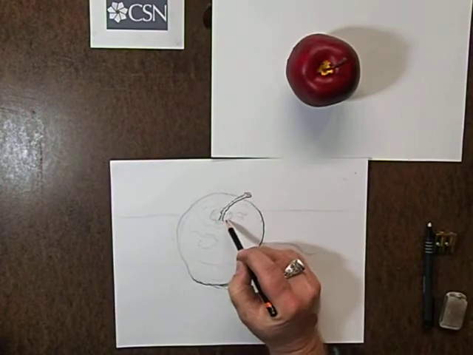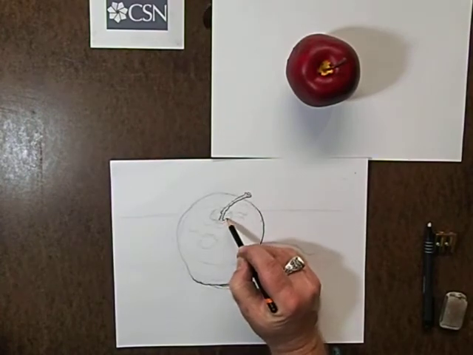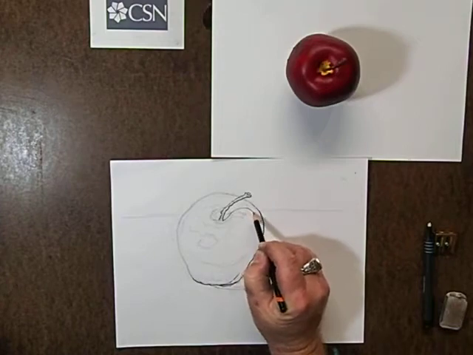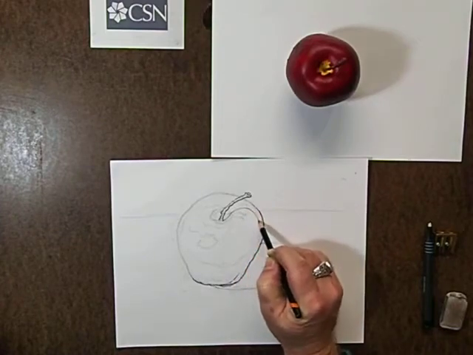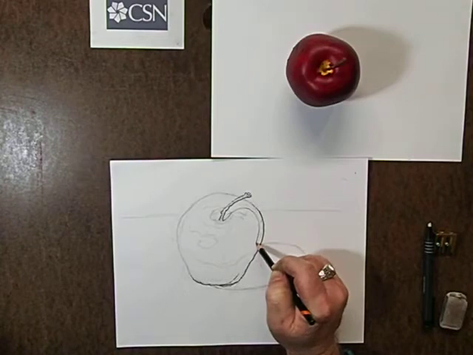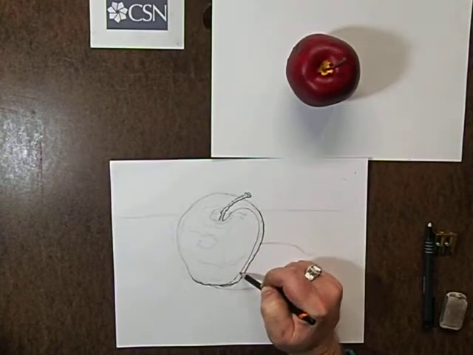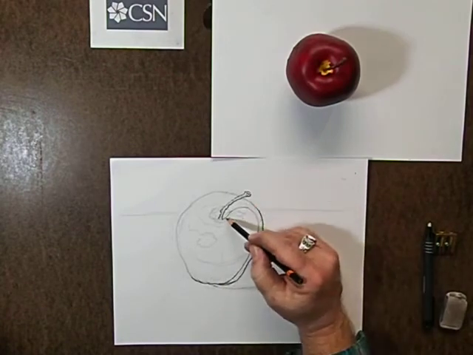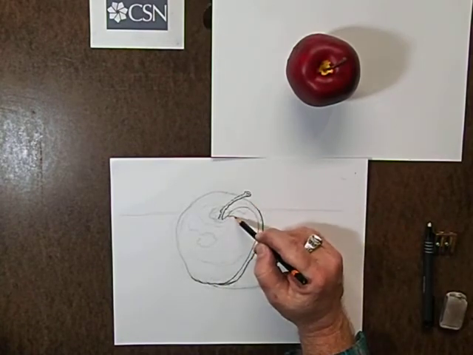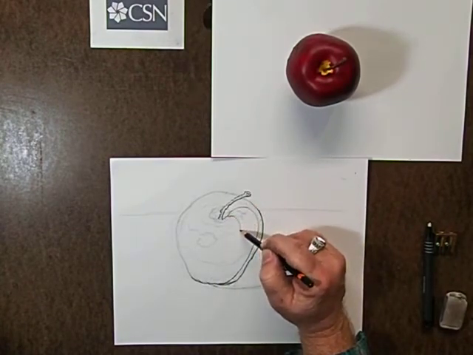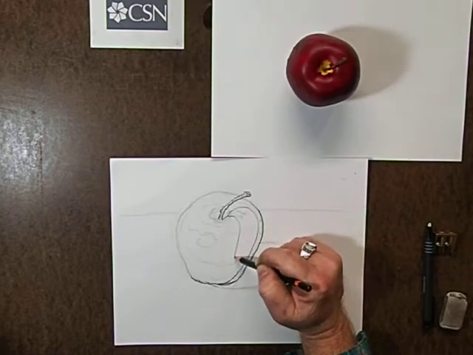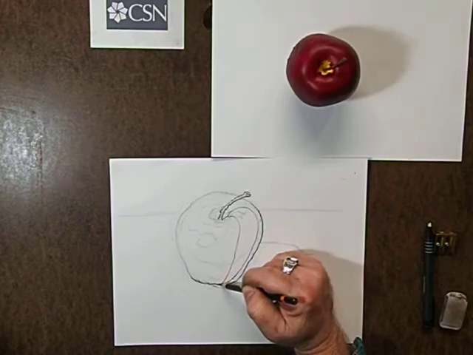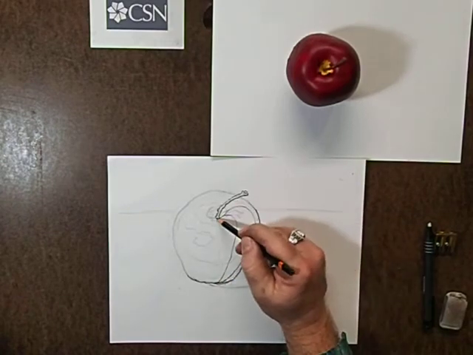So let's do that. Looking at that, the line will come up, come over the edge, go down the side of the apple, and then disappear out of sight. The next one comes out, comes down, following the apple's surface, and then disappears.